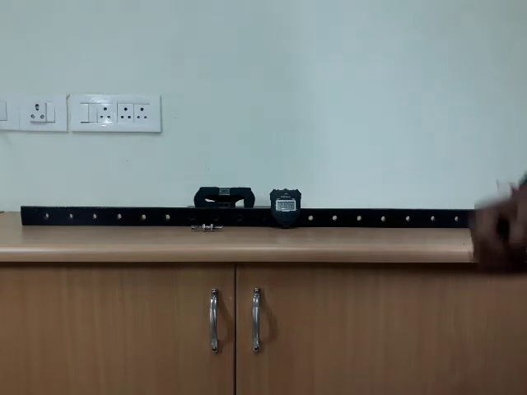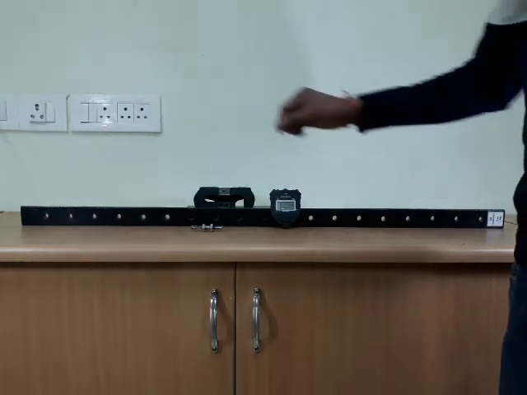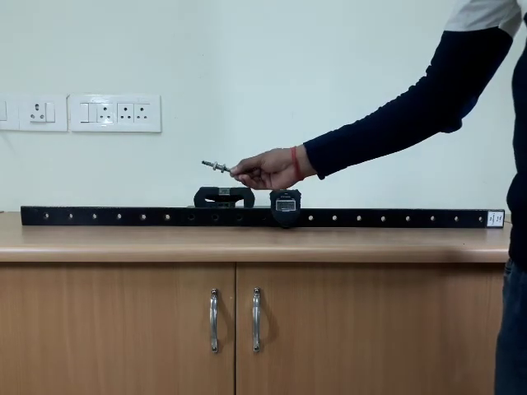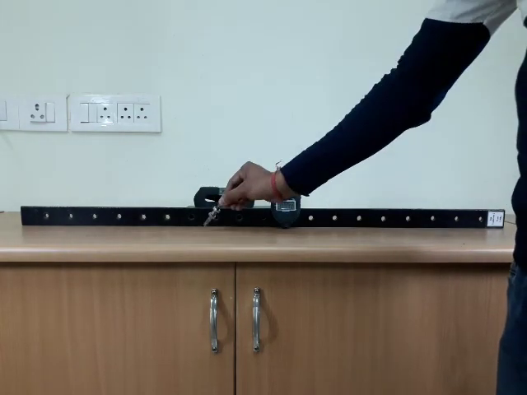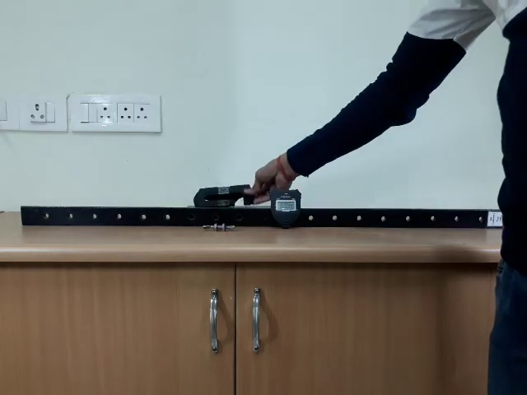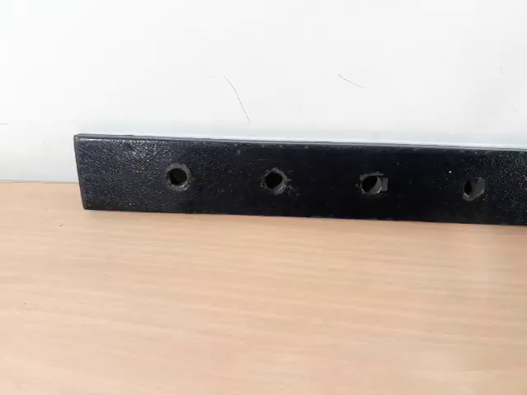So, let's start. To perform this experiment, we require a bar pendulum with a knife edge arrangement of this nut bolt system. This will act as the pivot, a wall hanging arrangement and a stopwatch.